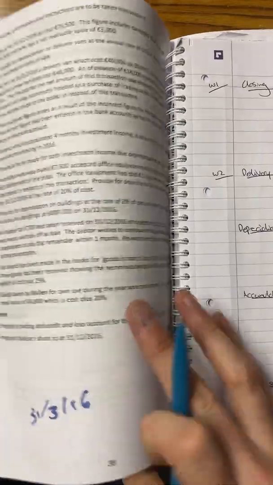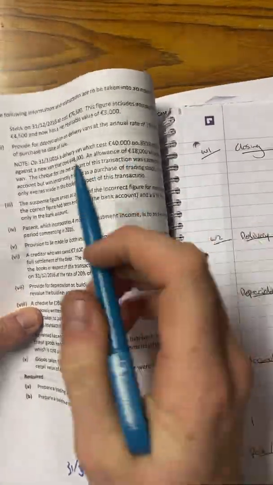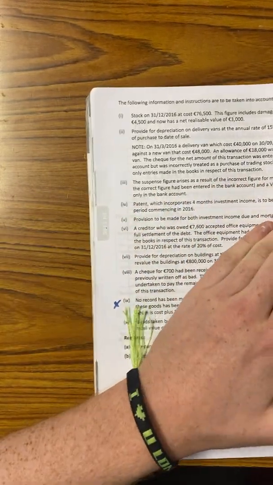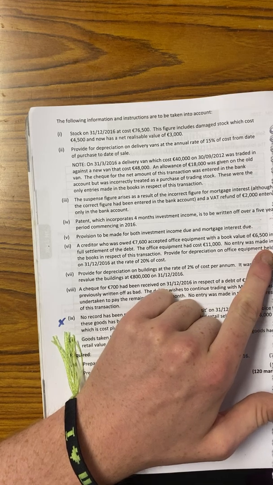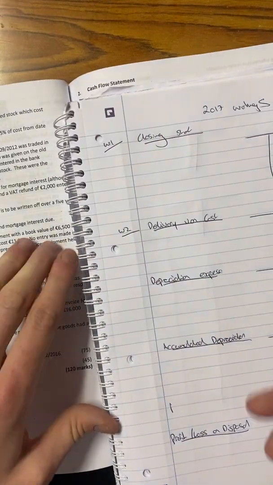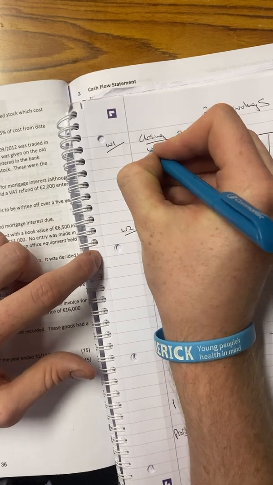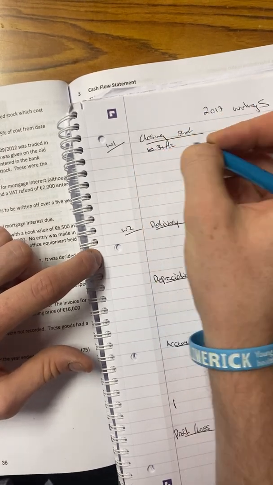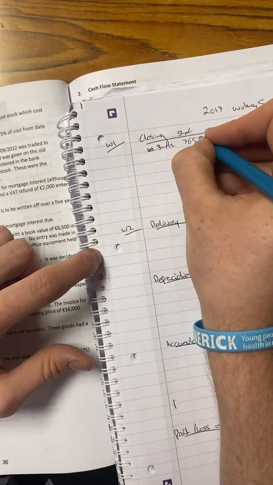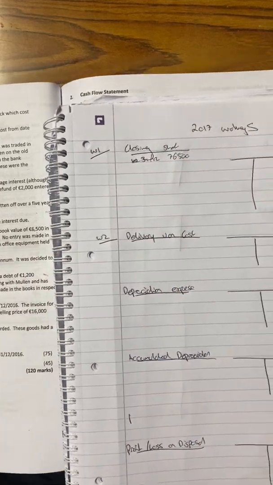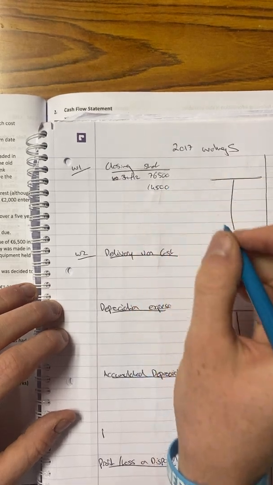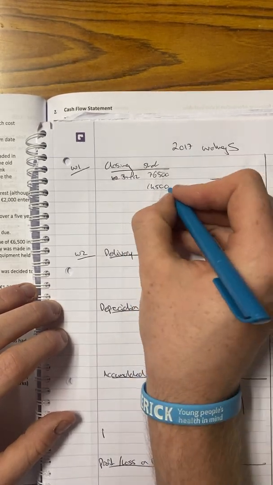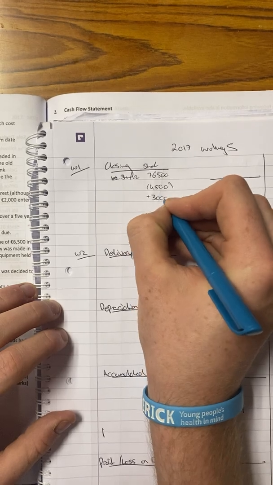We can see from the question, just looking up here at the top, stock on the 31st of the 12th was 76,500 euros. This includes damaged stock, which cost 4,500 and has a net realizable value of 3,000 euros. So I'm going to take the 31st of the 12th figure, 76,500, which is nice and handy. All I'm doing is taking away the 4,500, and adding back its net realizable value, which in this case is 3,000 euros.